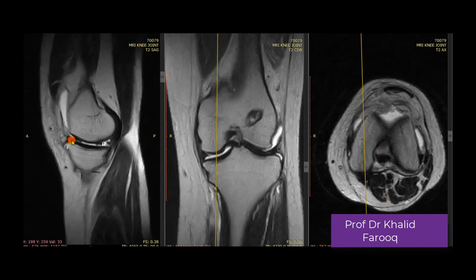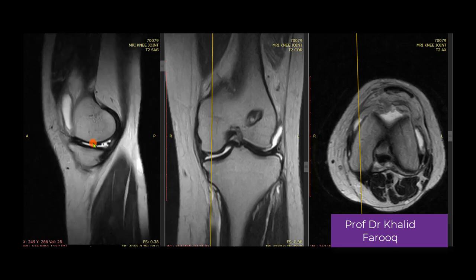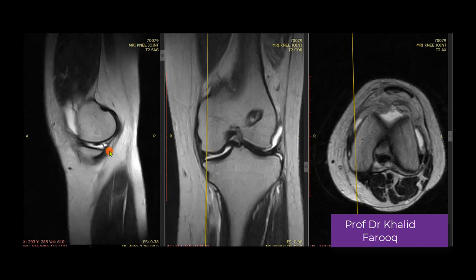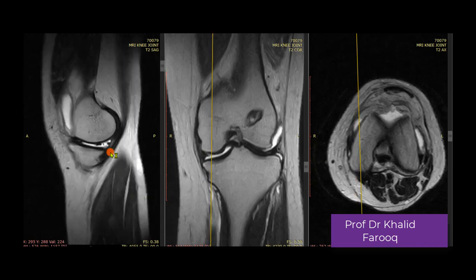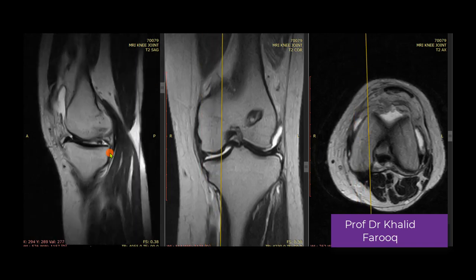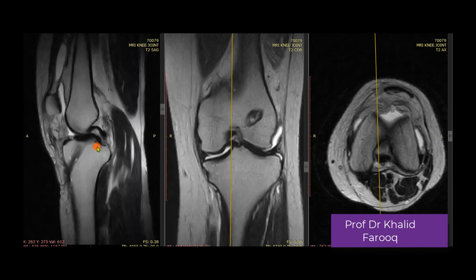This is the anterior horn of the medial meniscus, while body and the posterior horn could not be clearly visualized, suggesting complex injury with bucket handle component, as this is the portion of the medial meniscus which is displaced near midline of the joint space, just above medial spine areas.